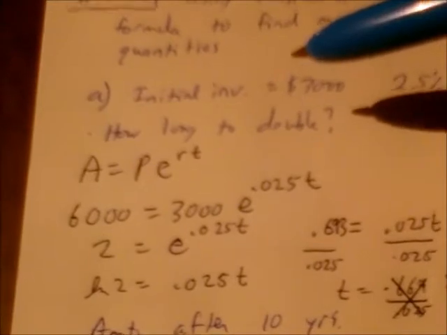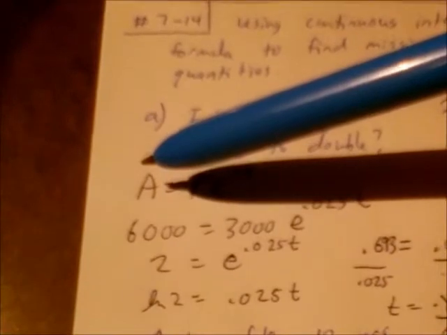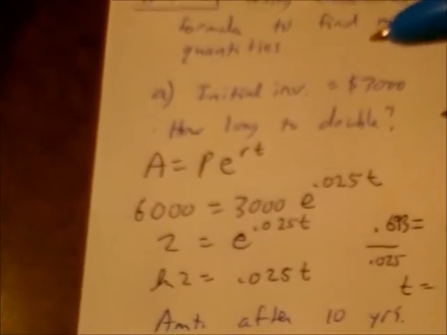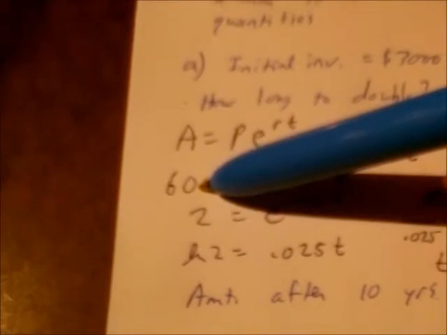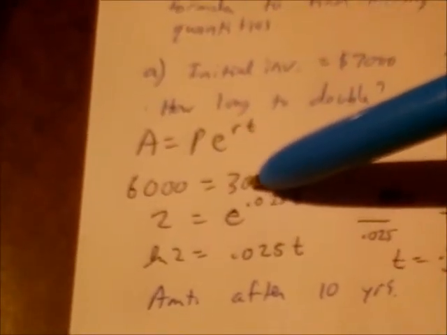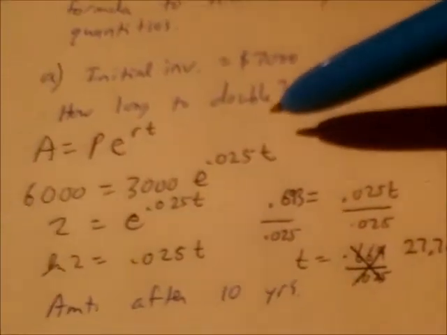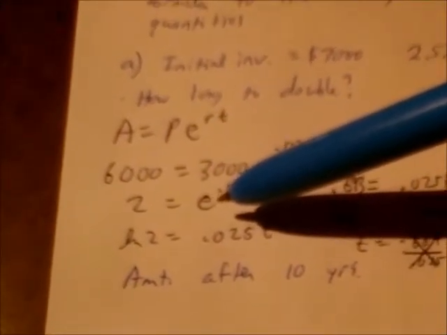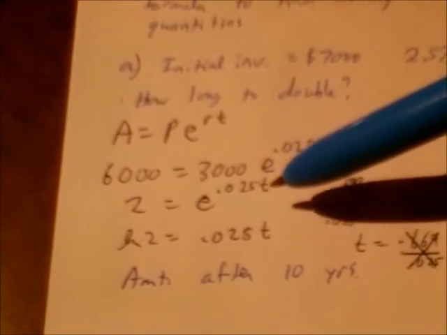Since we know that this is continuous interest, we need to use the continuous compounded interest formula, which is A equals P e to the rt. We're going to double our $3,000, which of course makes $6,000. So that's going to equal 3,000 e to the 0.025 t. Remember, we change our percents into decimals. Then, as in the last lesson, we want to isolate our exponential term. So we divide both sides by 3,000, and we get 2 equals e to the 0.025 t.